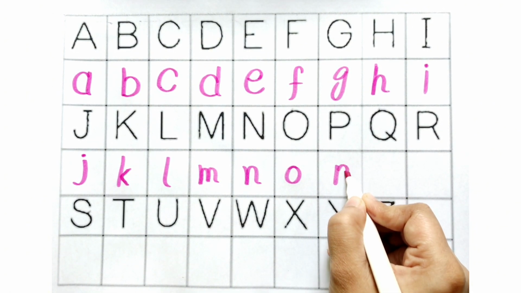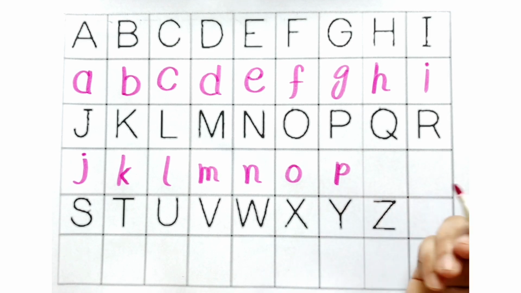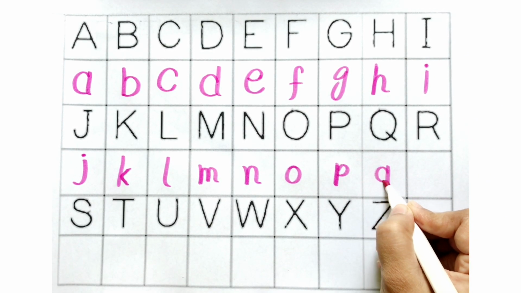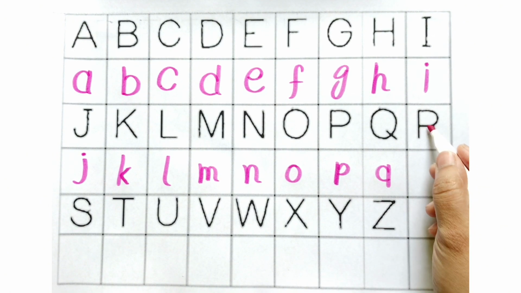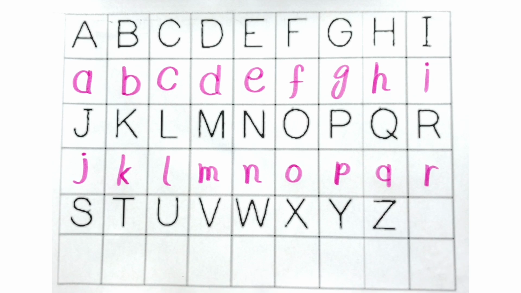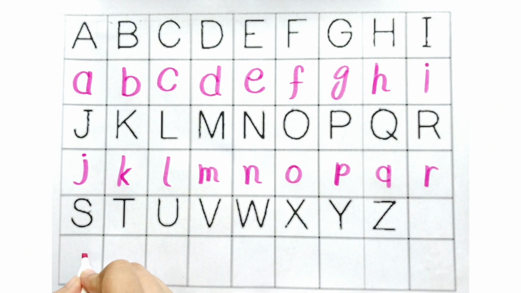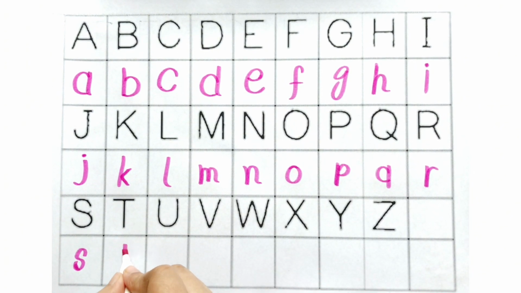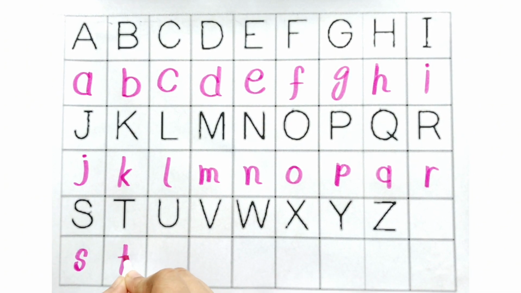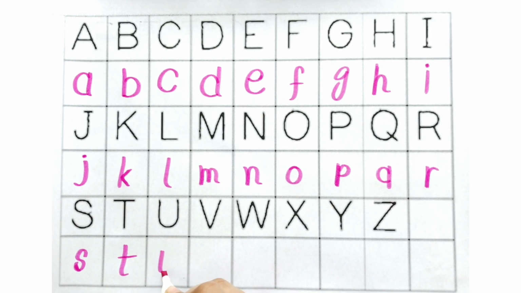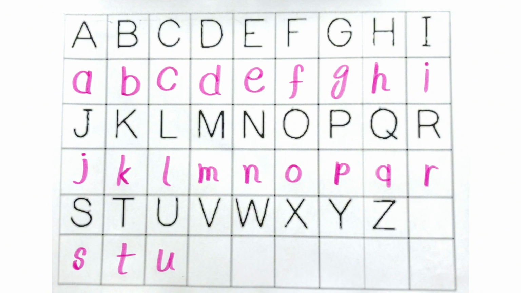P for peacock. And lowercase letter Q. Q for queen. Lowercase letter R. R for ring. S. S for Santa Claus. T. T for tiger. And lowercase letter U. U for unicorn.